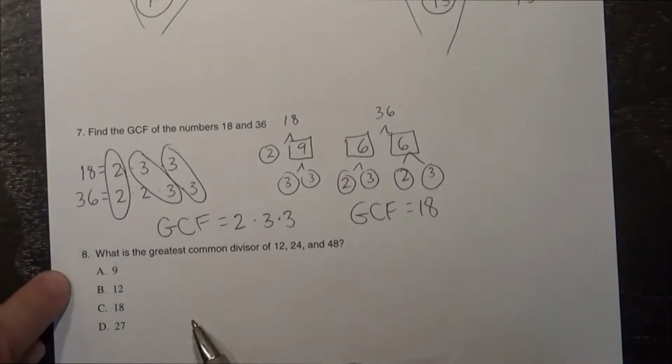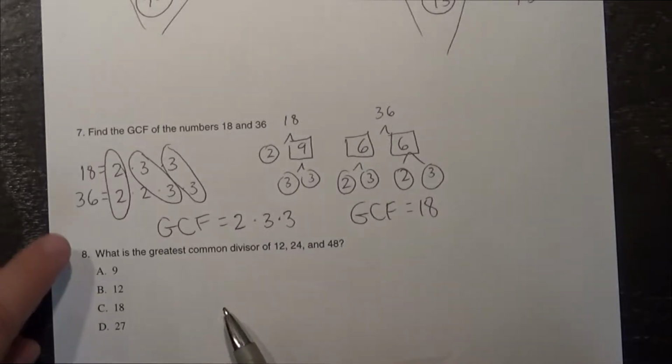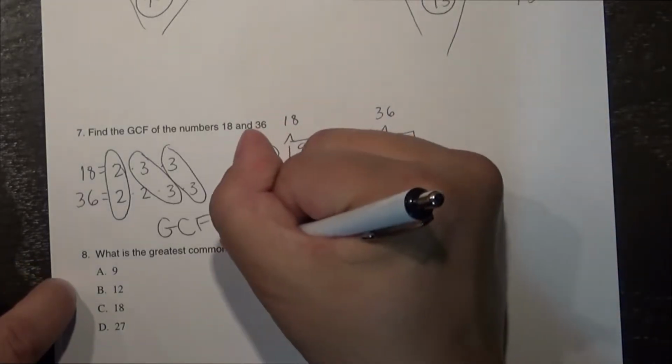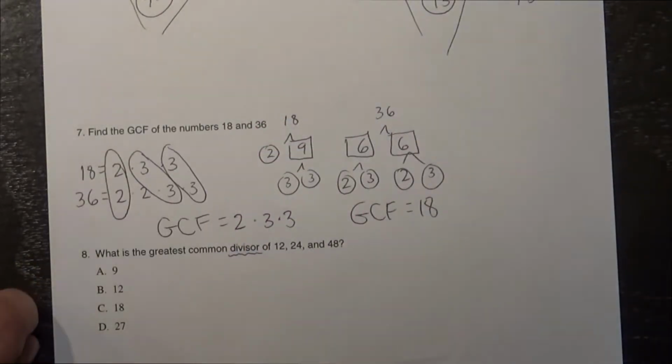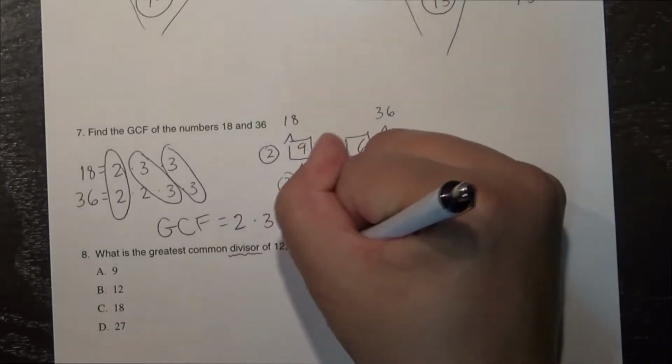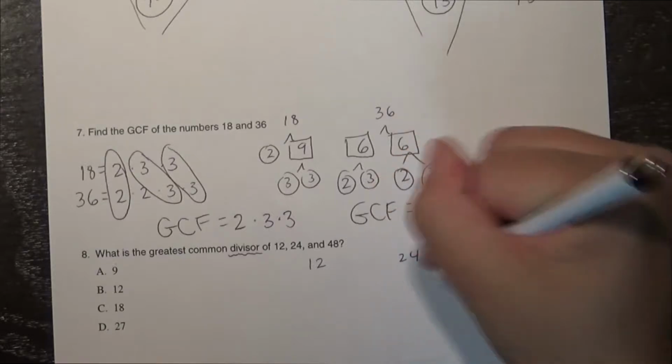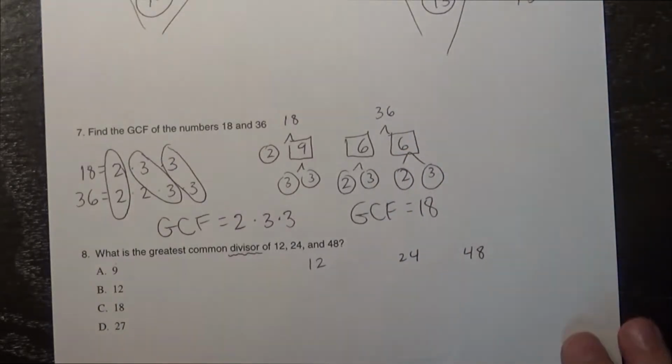Moving on to number 8. Now, number 8 is kind of similar, but the language looks strange maybe. It says, what is the greatest common divisor of 12, 24, and 48? Keep this in mind. When I say divisor, what I'm really thinking of is a number that I could divide into. If I reverse that division problem, it becomes a factor. So I could think the greatest common factor. And it's the same deal. So once again, I'm going to make some factor trees here. I have 12, 24, and 48.